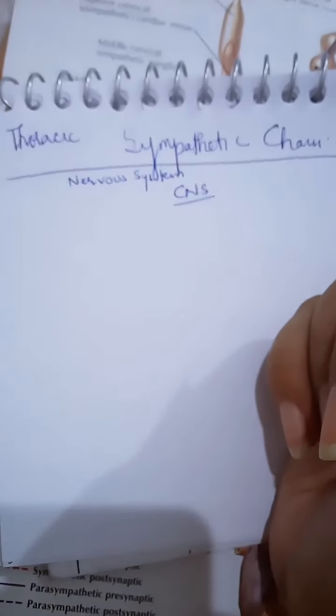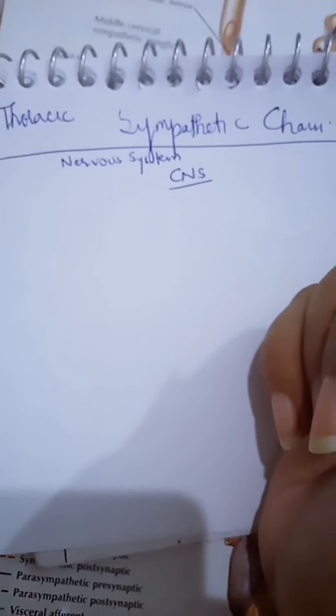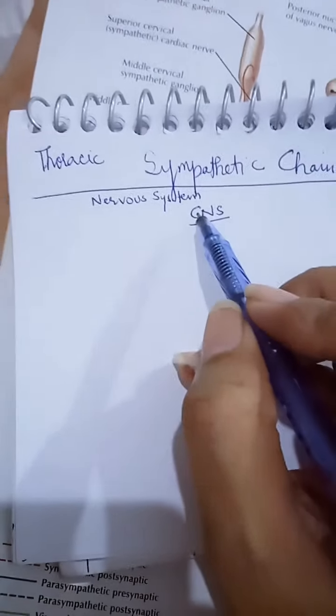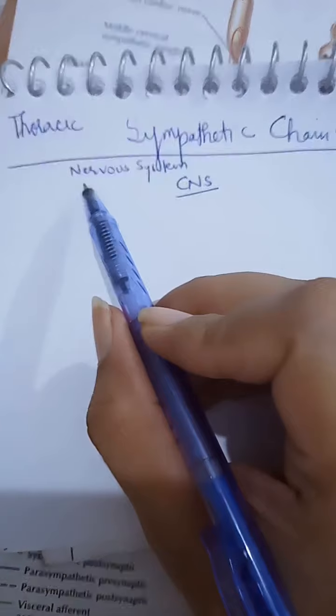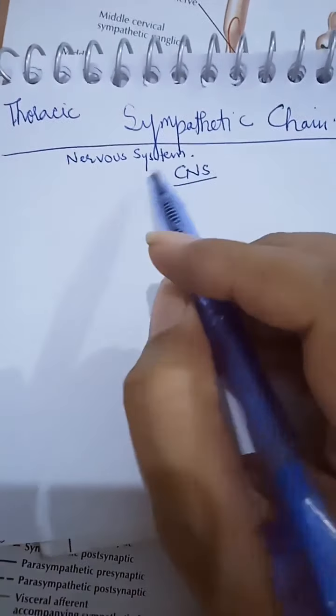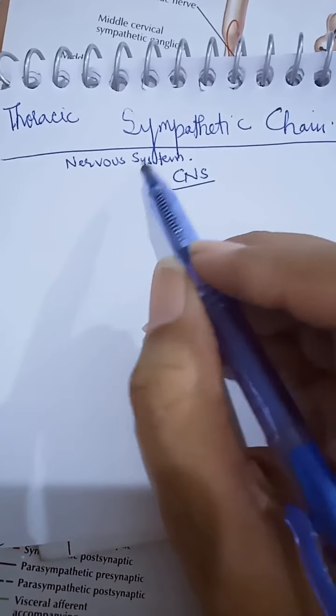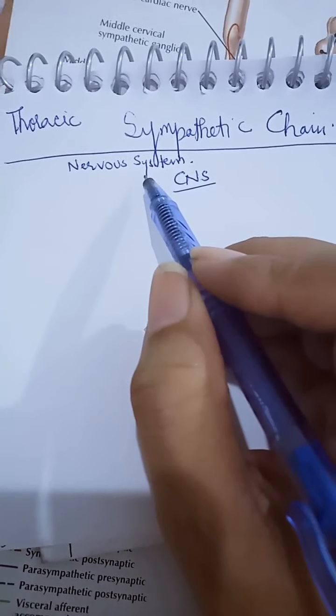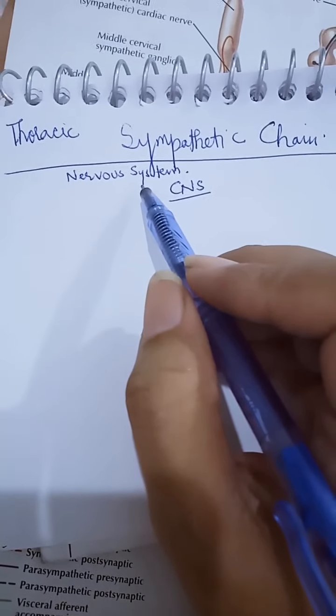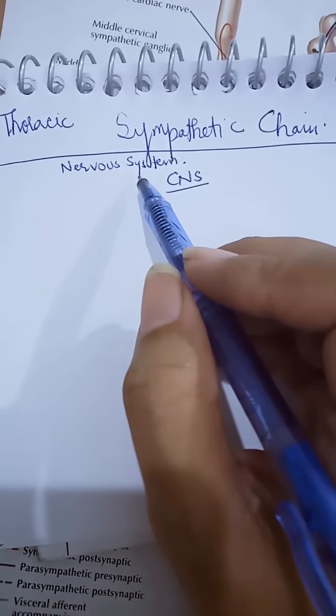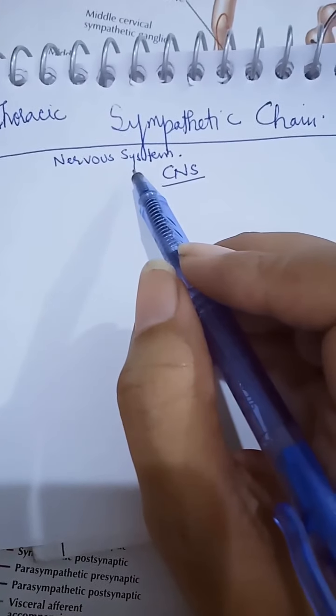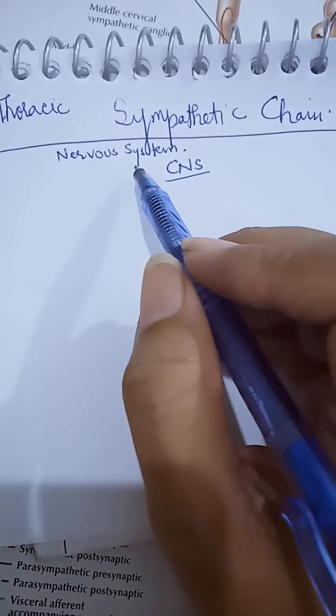Hello students, today we are going to study about the thoracic sympathetic chain. So as you know, we have a nervous system, and you already know what the nervous system does. It controls and coordinates the different motor and sensory activities.